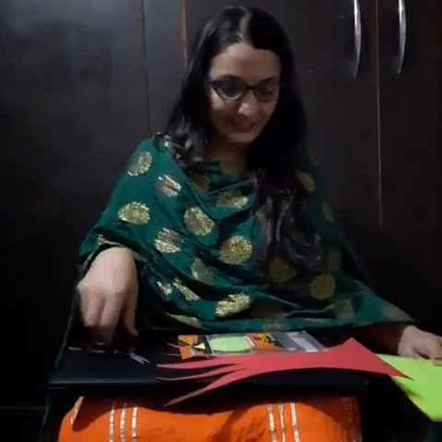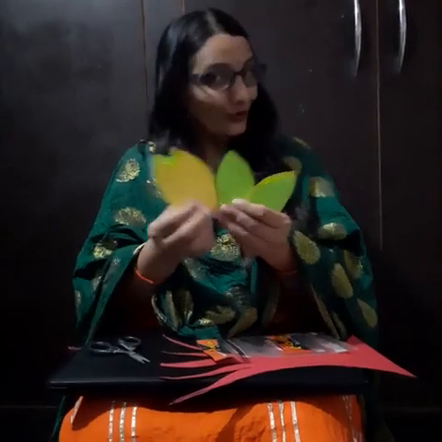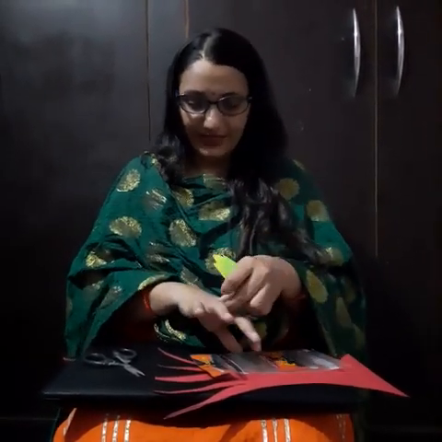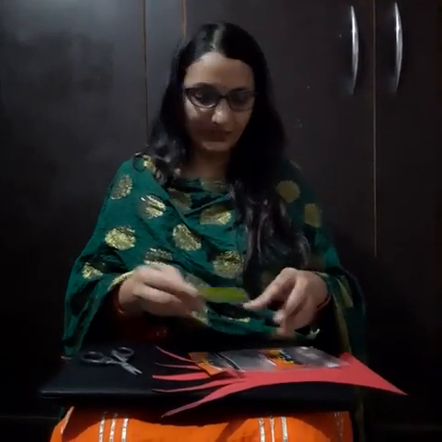And after cutting them, you will be getting a few shapes, these shapes of leaves. I had already cut some for you to show. So I have some leaves here. You have to cut more leaves, okay? And if you cut an excess number, then no issues.